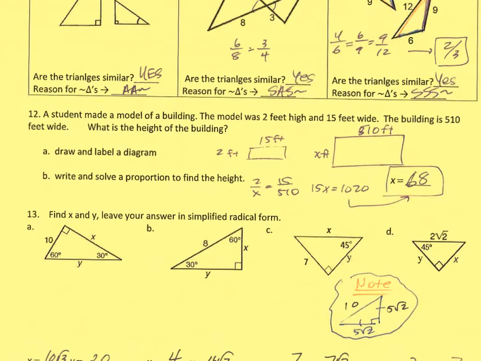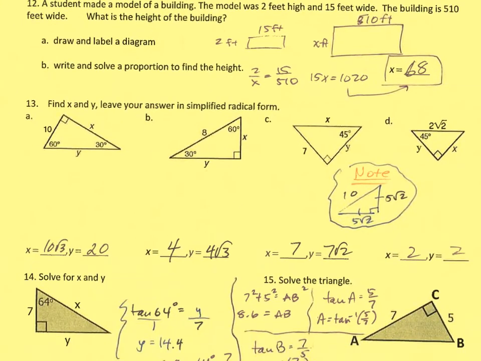The building is x feet tall, the model is 2 feet tall. So you set up a simple proportion. 2 is to x, as 15 is to 510. Again, you got to go back and forth. It's a pretty simple formula. X equals 68, so the model is 2 feet tall. The actual building is 68 feet tall.